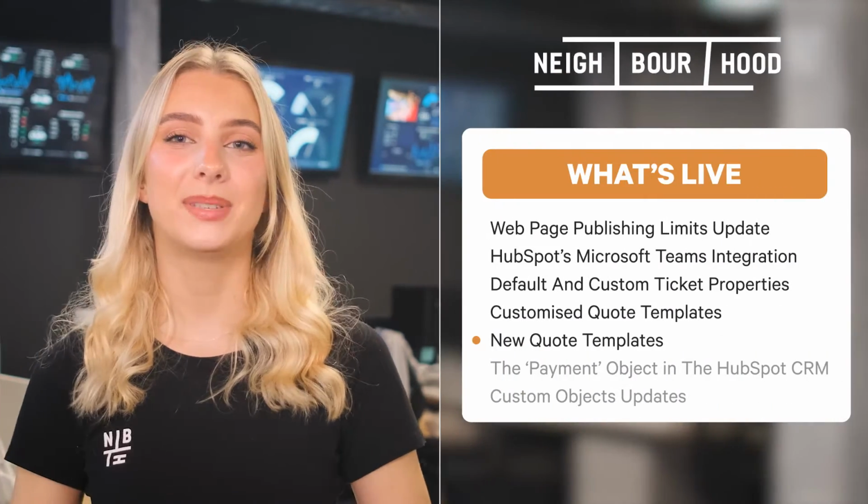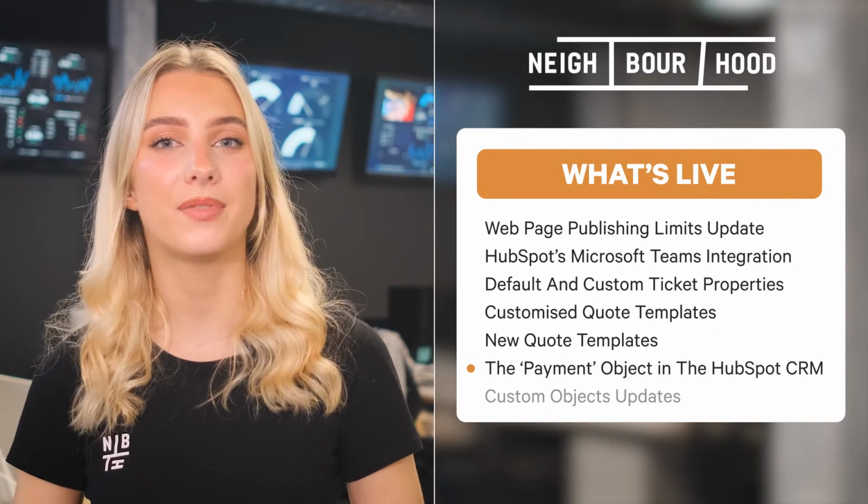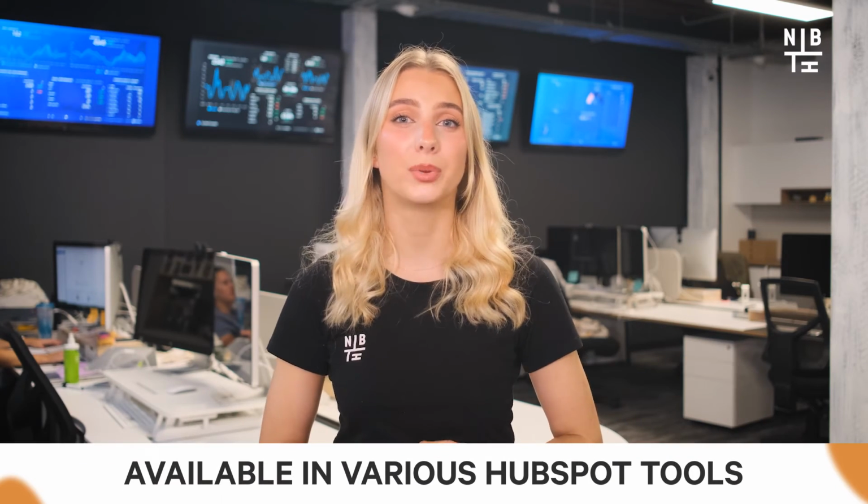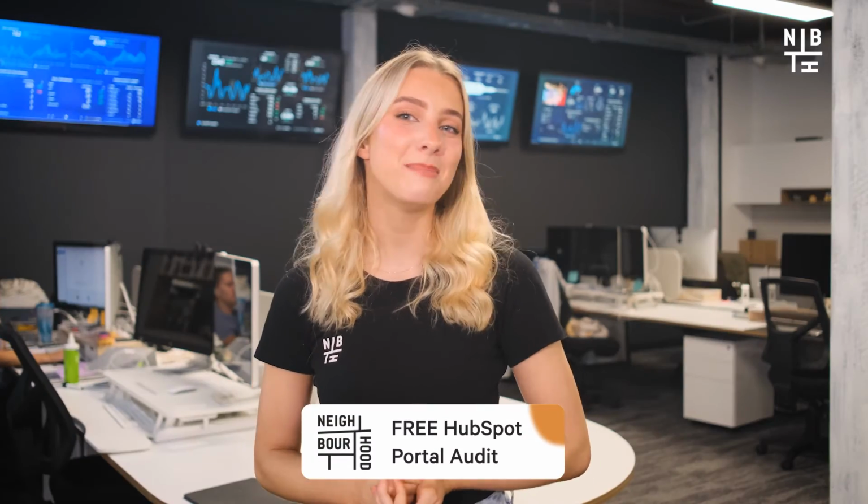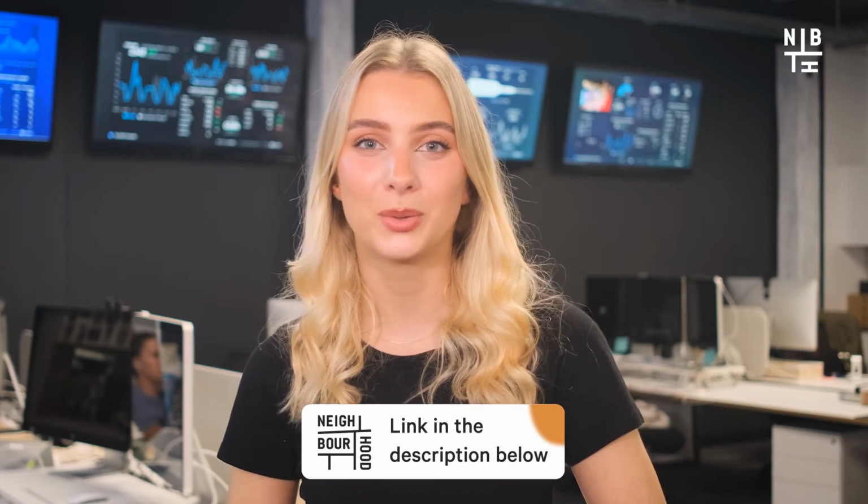Closing in on our live updates, the payment object is now live in the HubSpot CRM. The latest CRM object stores the transactional data of buyers' payments when they pay on quotes or payment links. This object works like standard CRM objects and is now available in various HubSpot tools. HubSpot have put heavy emphasis into integrating commerce with the CRM to merge front and back offices while using fewer tools to sell better.